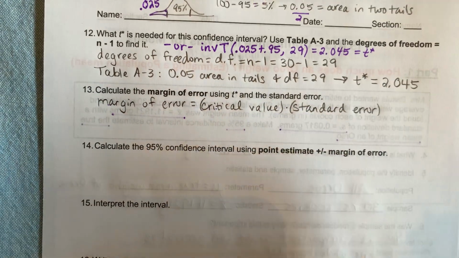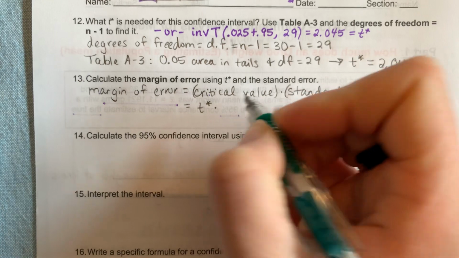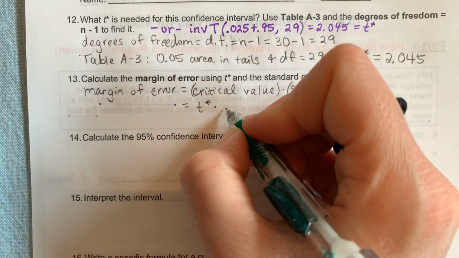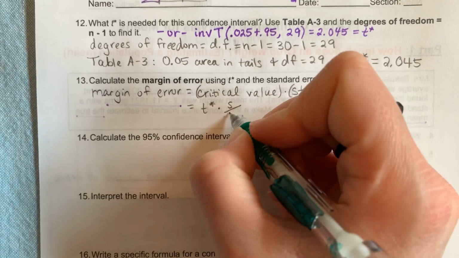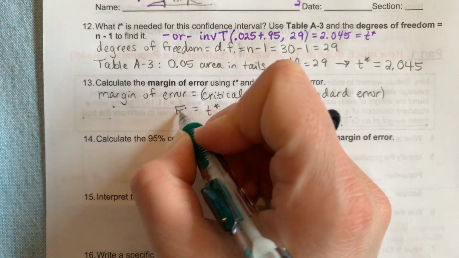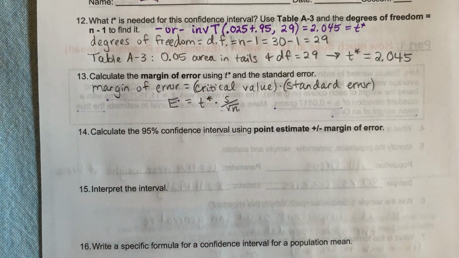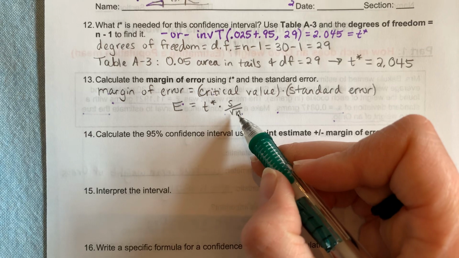Okay, so the critical value we're using is T star, and we just learned that the standard error, back on the previous page, is equal to S divided by the square root of N. Okay, and of course we use E to denote margin of error. So E is equal to T star times S divided by the square root of N.